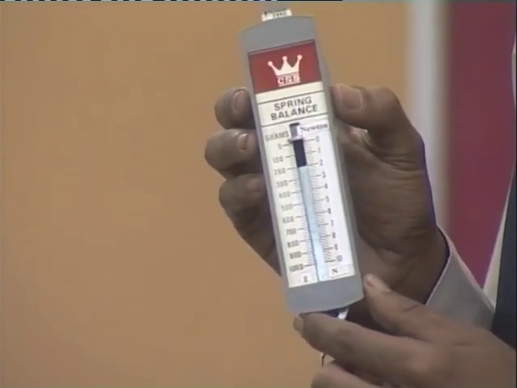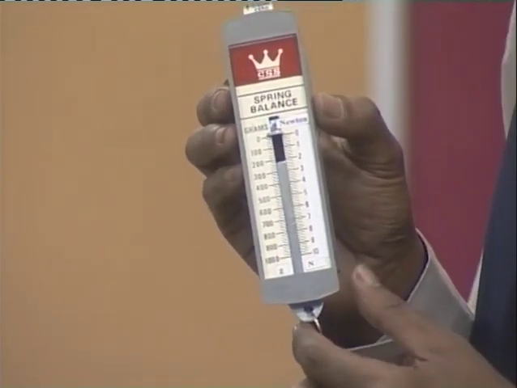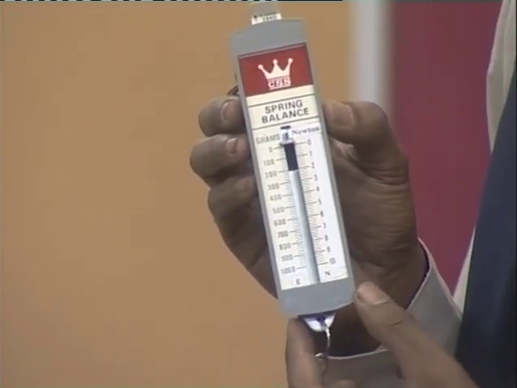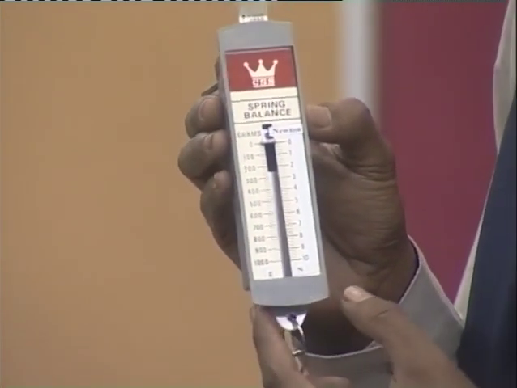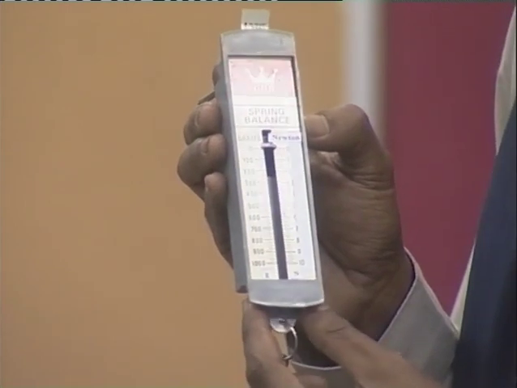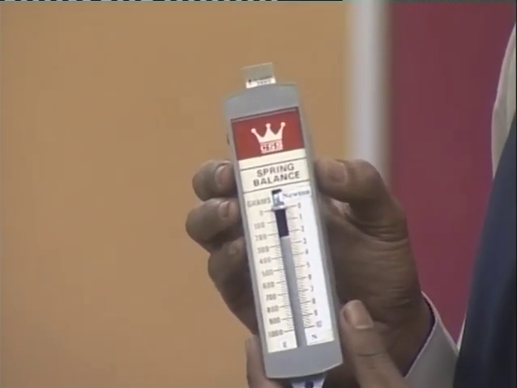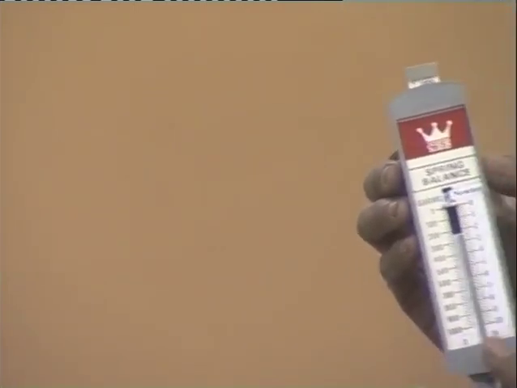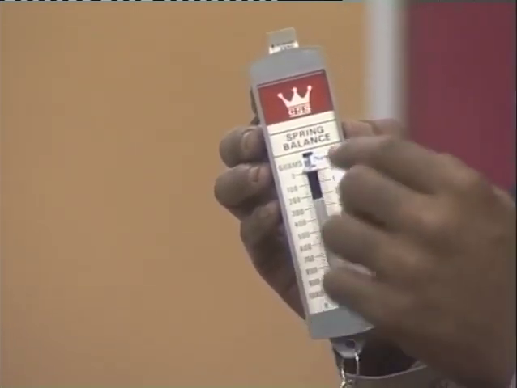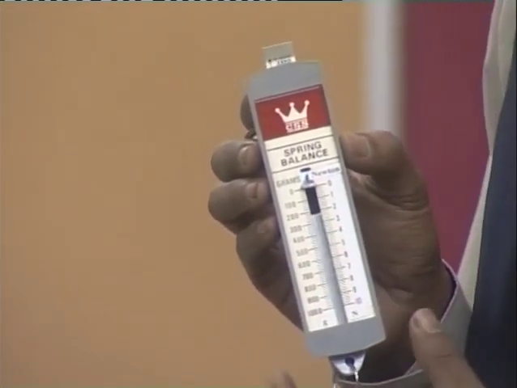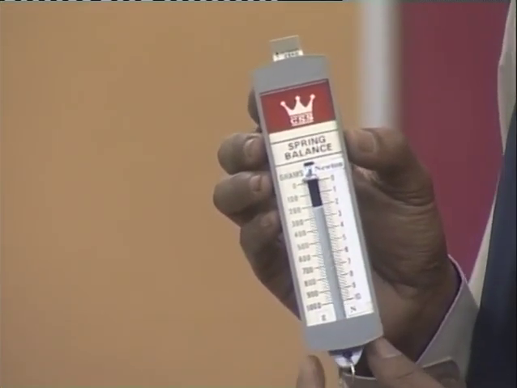On the left side, the measurement is in newtons, right? Newtons. And you will see it's from 0 to 10. Now, my question here is, how will you find the measurements in between those numbers? For the numbers, it's okay, but there are divisions between numbers. How will you find them?